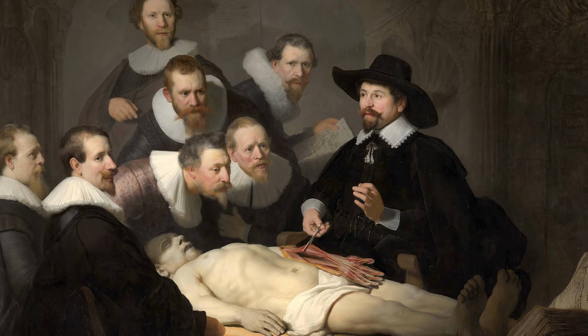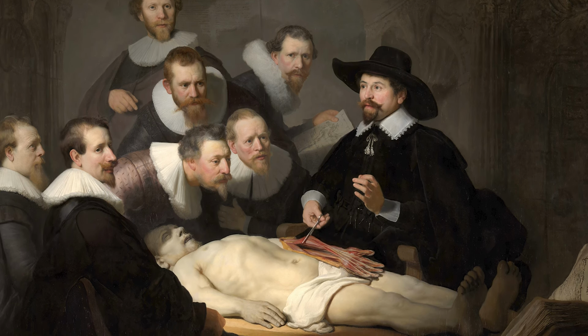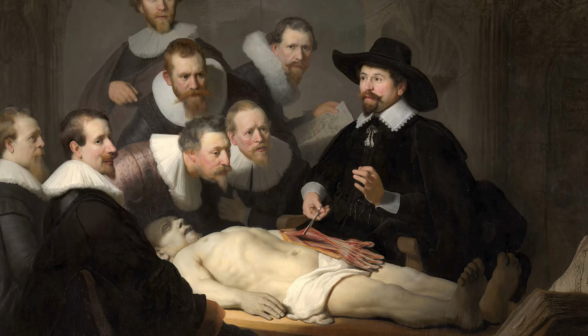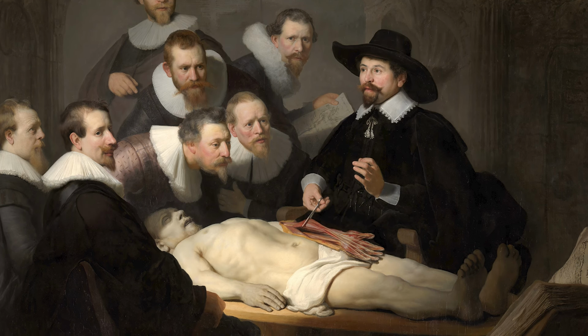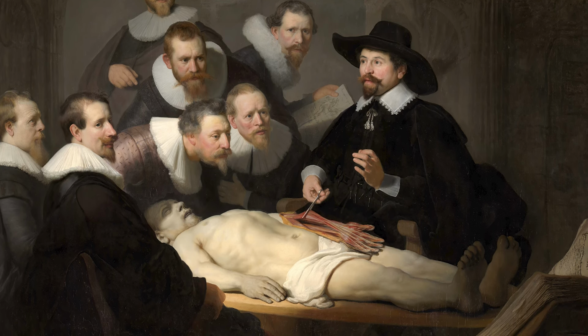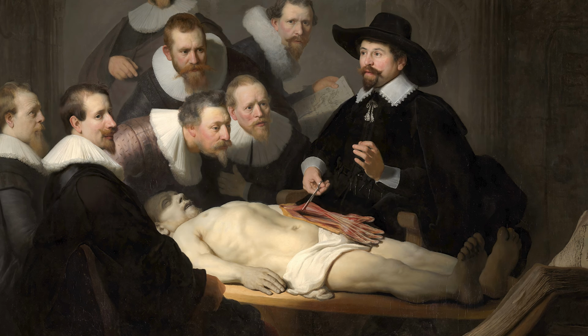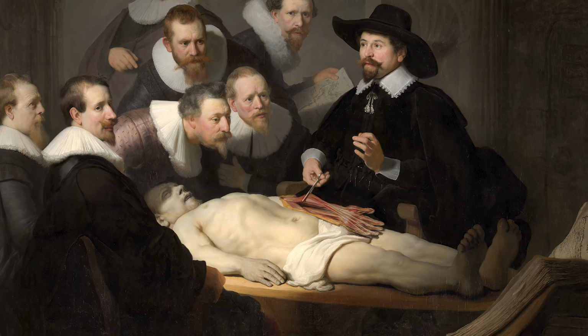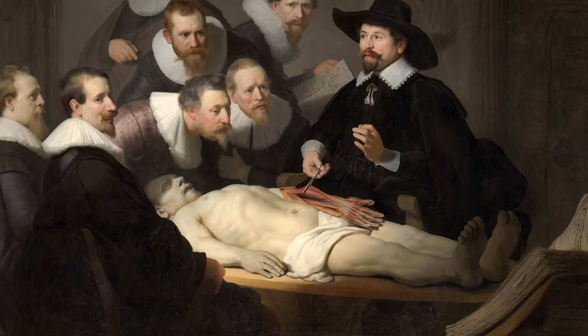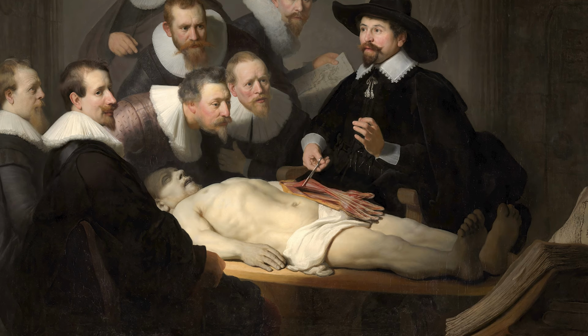At the same time, the painting transcends the documentary function. The individual expressions of the surgeons and the irrefutable presence of death provoke a reflection on human fragility, the role of science, and the search for knowledge as an antidote to ignorance and fear.